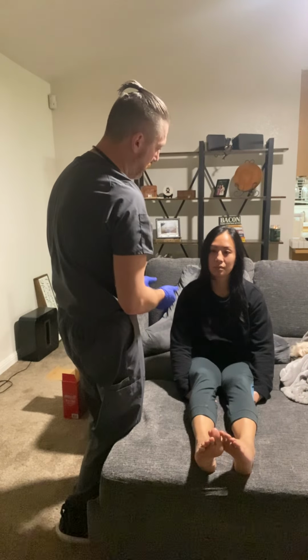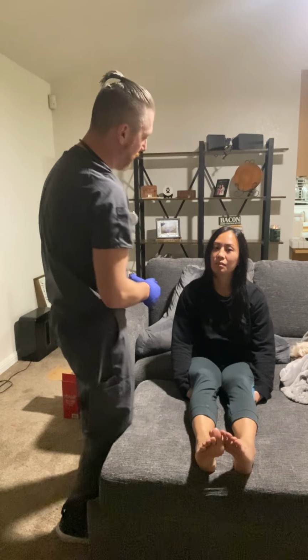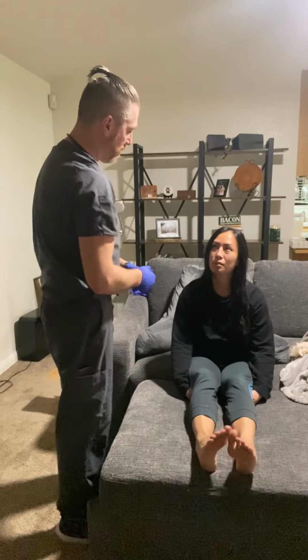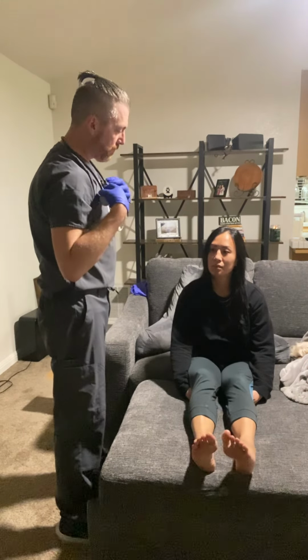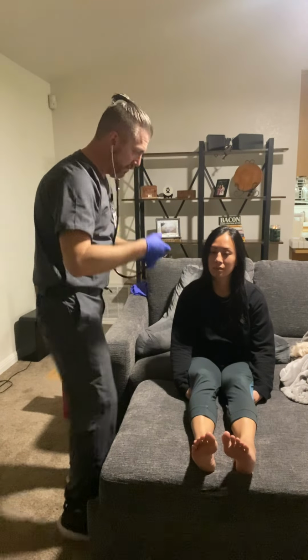Have you had any cough at all? Yes, I did. Is there any productive cough or any sputum? No. Okay. Any shortness of breath? No. No? Okay, I'll move on to cardiac now. I'm going to listen to the heart.